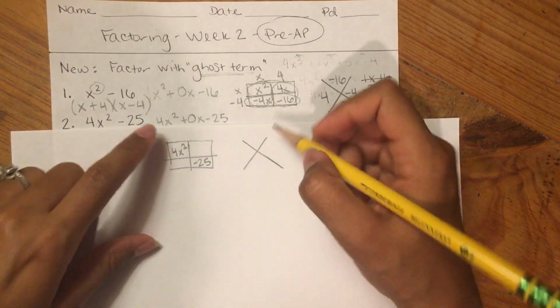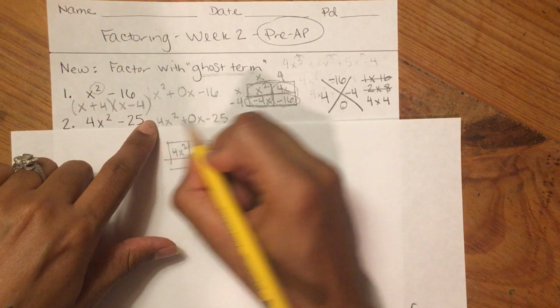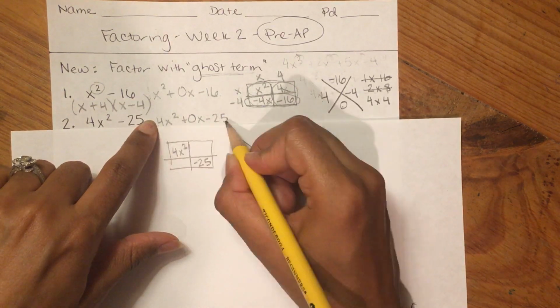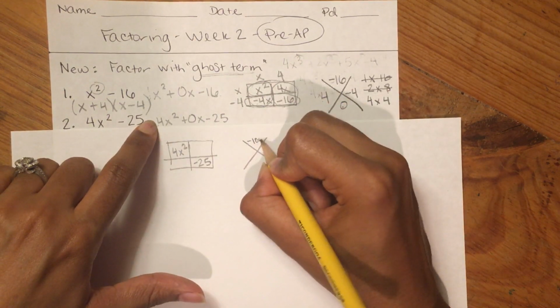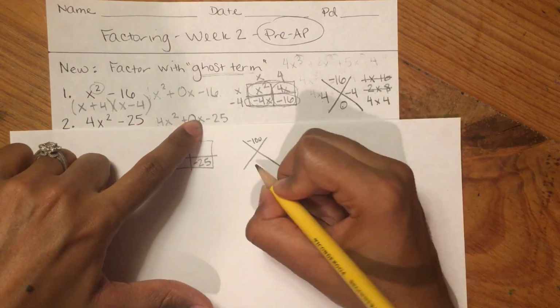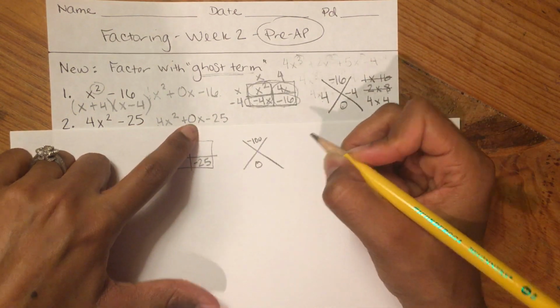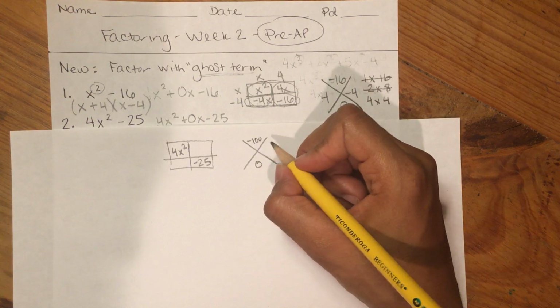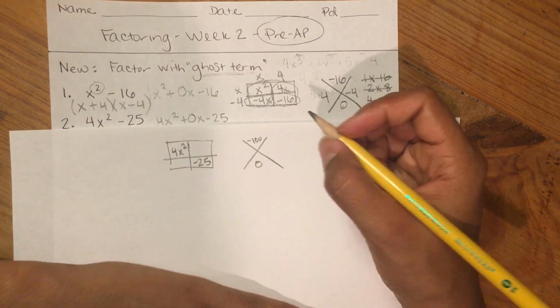What goes up top? First times last, A times C. 4 times negative 25 is negative 100. 0 down below. Okay? Give me all the ways you could think of to make 100 by multiplication.